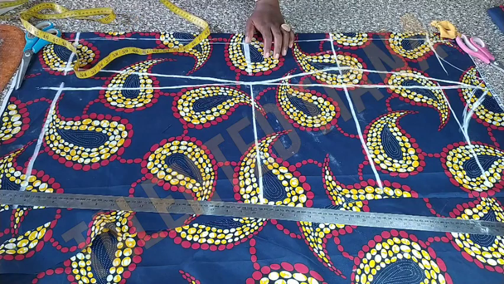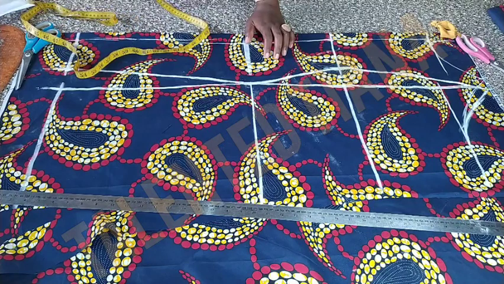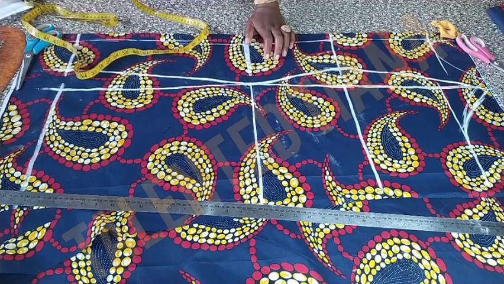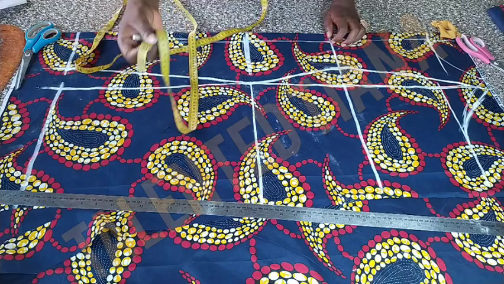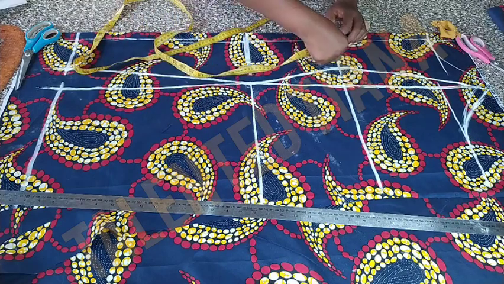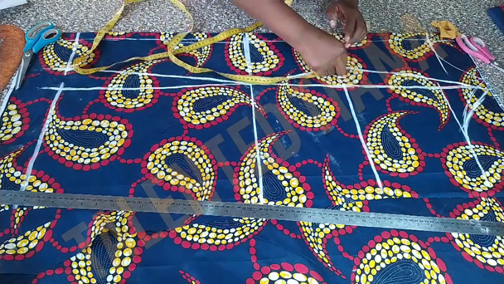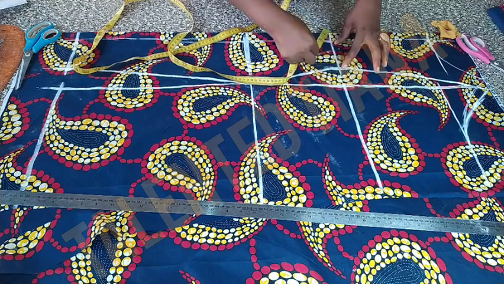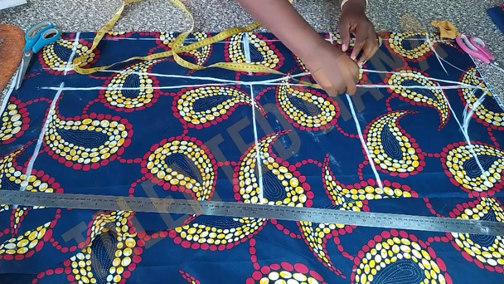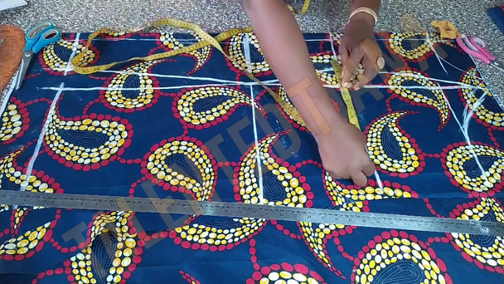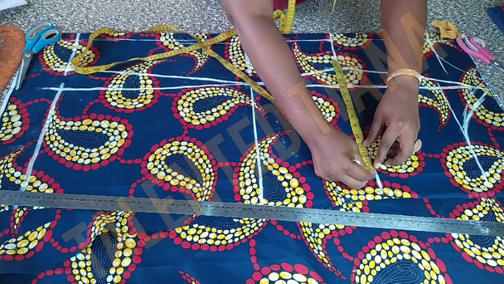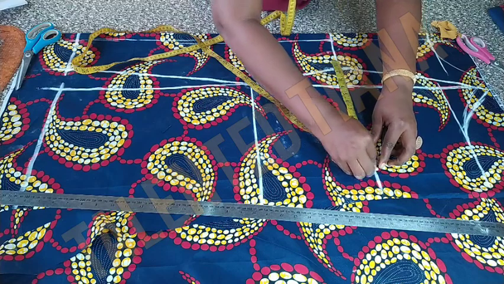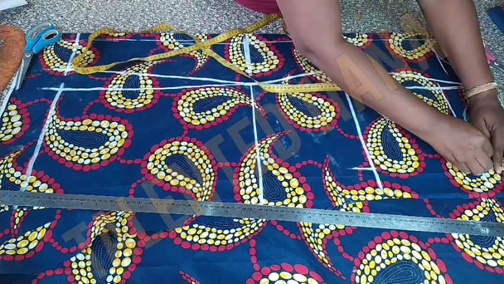So according to my client's measurement, her waist is 43, which I approximated to 11 when I divided by 4. So I get my 4 here. From here I get my 4, take my tape, place it here, and count 11, then add my 1 to half, that is 2.5. I mark, then I take it straight.